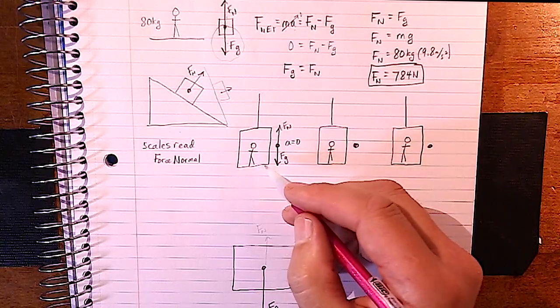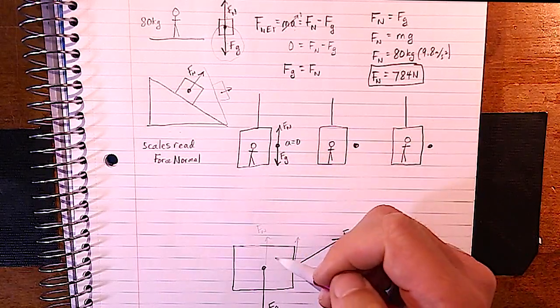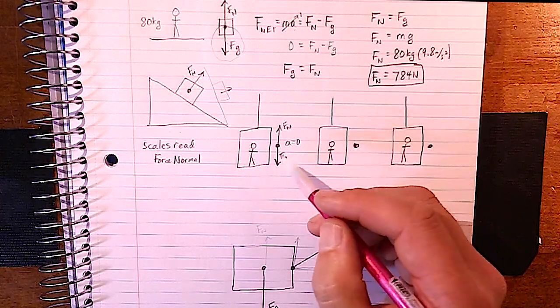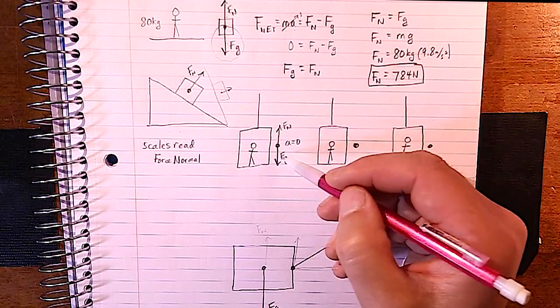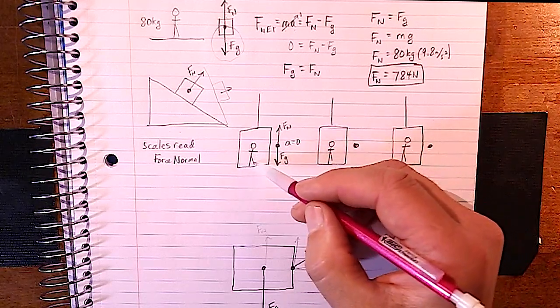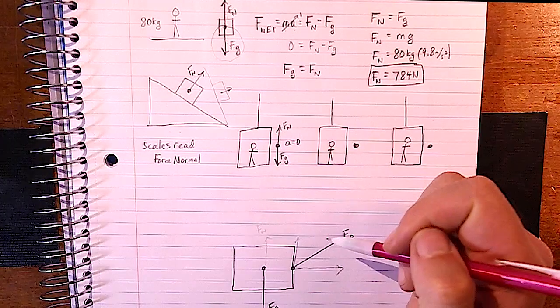What could this elevator be doing? Well, it could be at rest, but according to the first law, it could also be at a constant velocity. So when at rest or at a constant velocity, whatever the scale reads is the weight of the person.